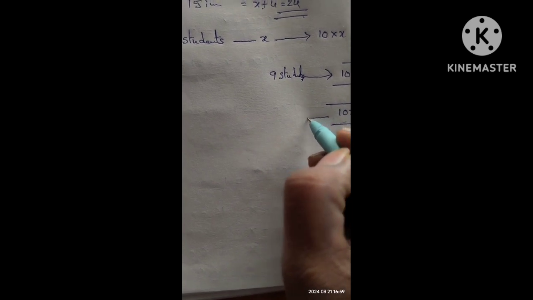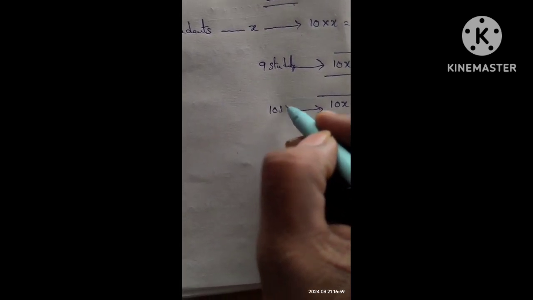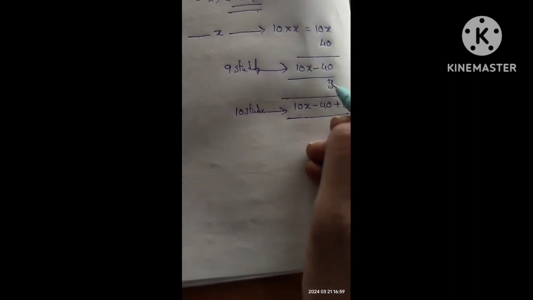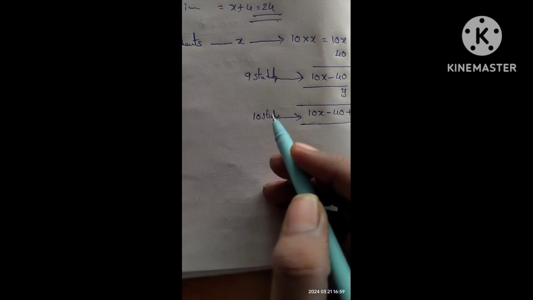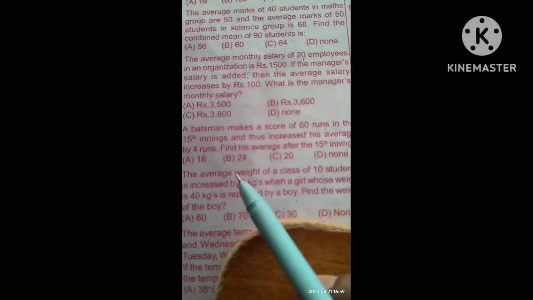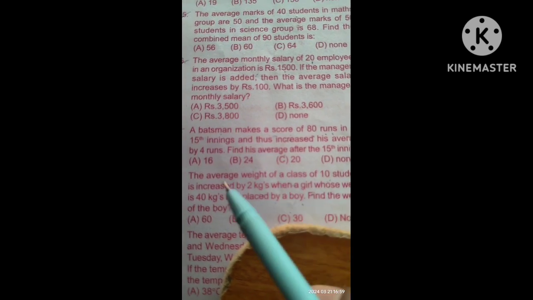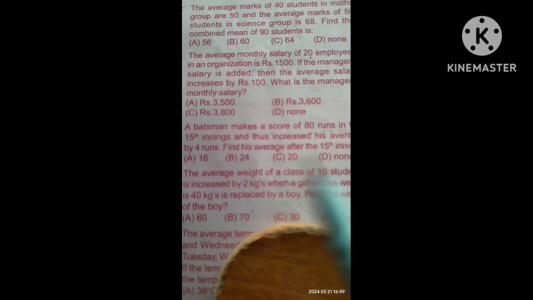Now they said the number of students is 10 because we add another boy. So it is the weight of 10 students. According to the given sum, the average weight of 10 students is increased by 2 kgs.